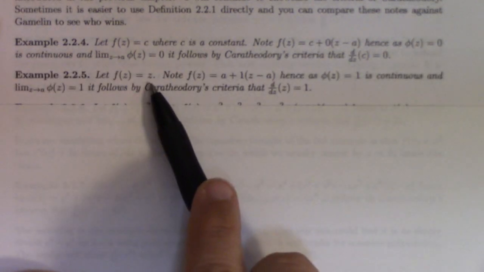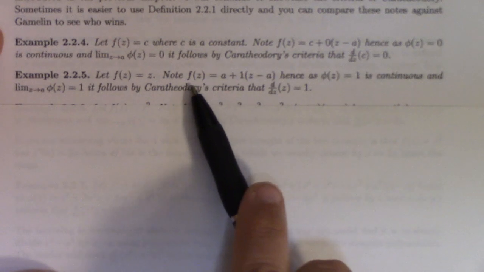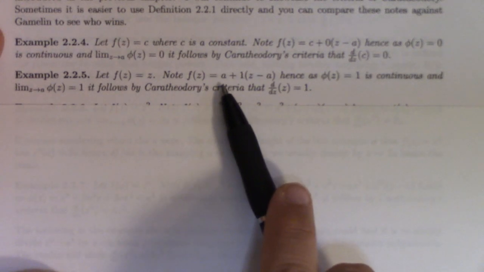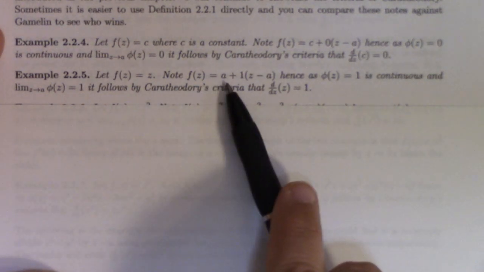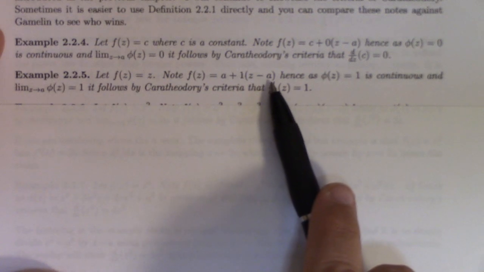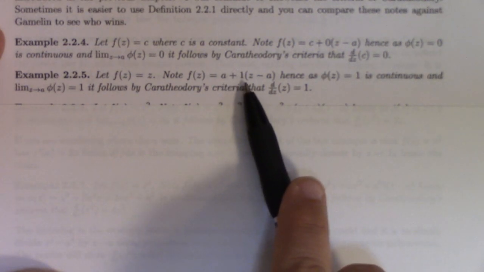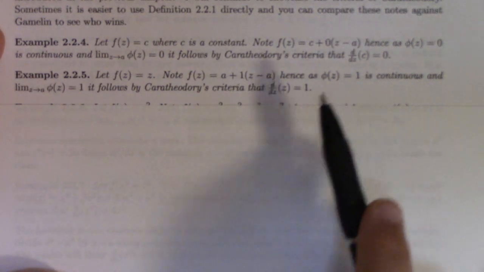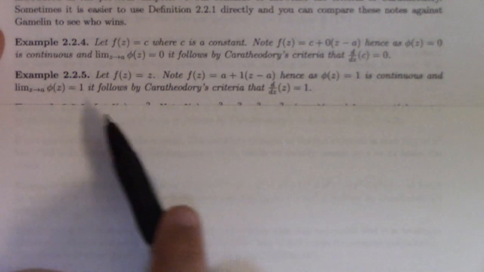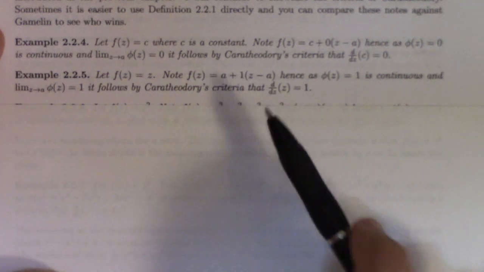For f of z equals z, you have the identity f of z is equal to a plus z minus a, right? So z is equal to a plus z minus a, so I just add and subtract a, and notice that this time the difference quotient function is just 1. That's a continuous function, and it has limit 1, so therefore d dz of z is 1.